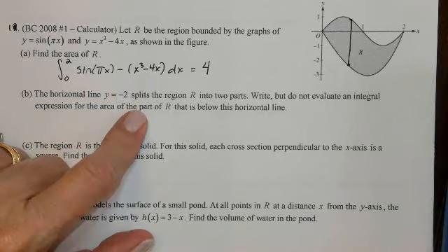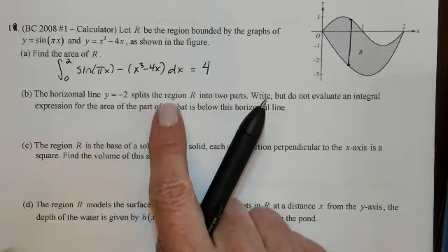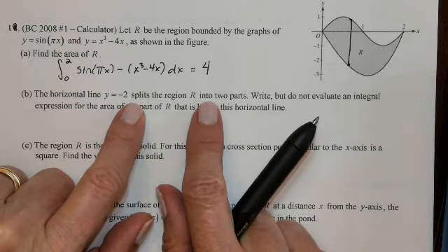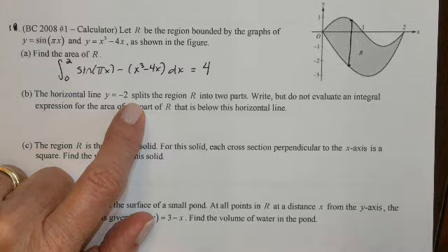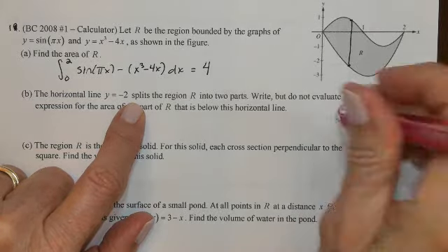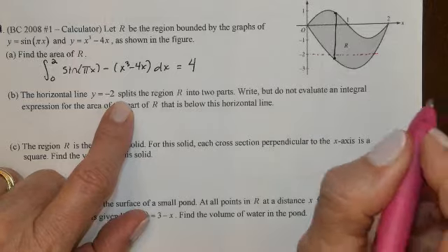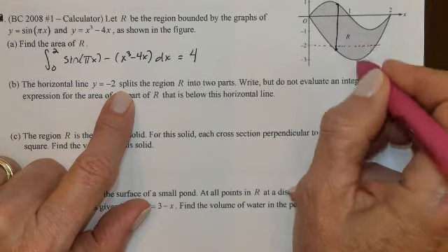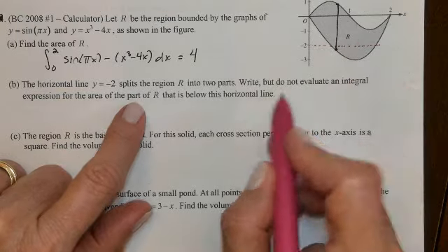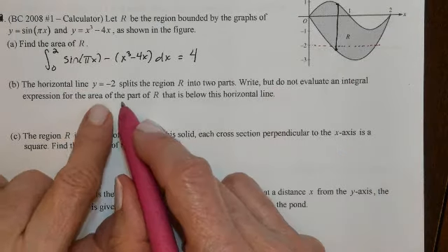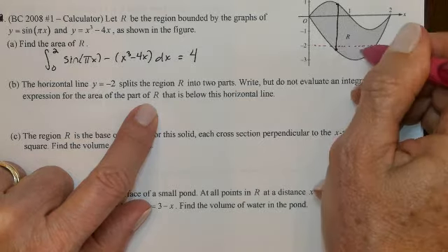All right. Part B. The horizontal line y equals -2 splits the region R into 2 parts, not 2 equal parts, but 2 parts. So where is y equals -2? Well, y equals -2 is about right here, right? There's y equals -2. And yes, it does split region R into 2 parts. Write but do not evaluate an integral expression for the area of the part of R that is below this horizontal line. So we want this area.